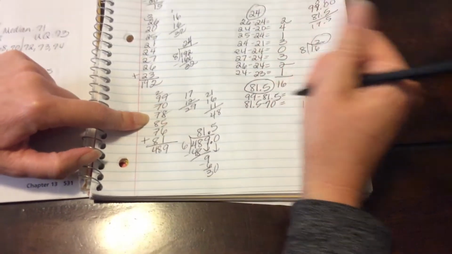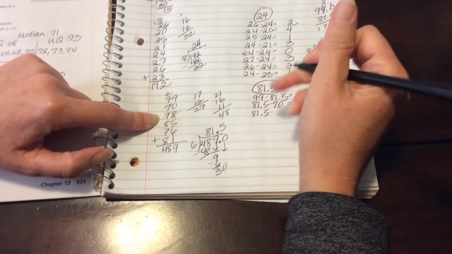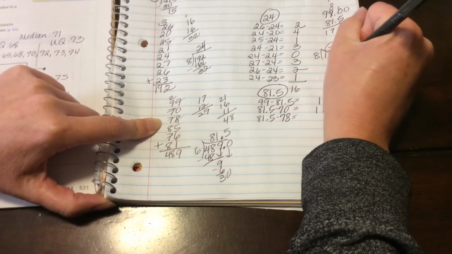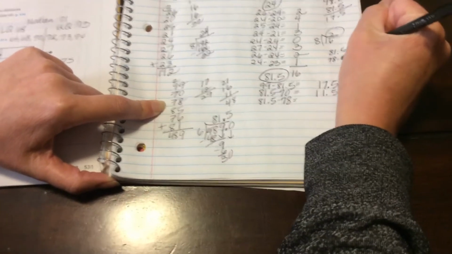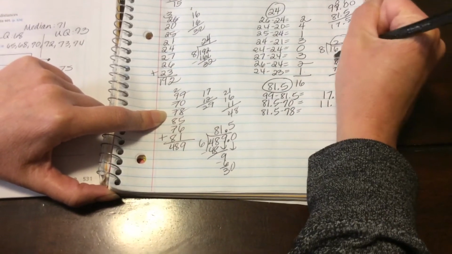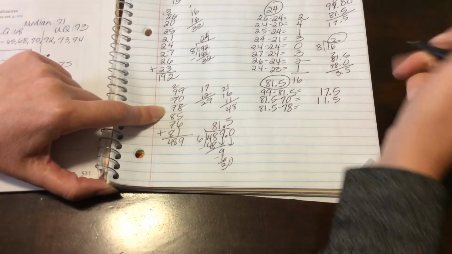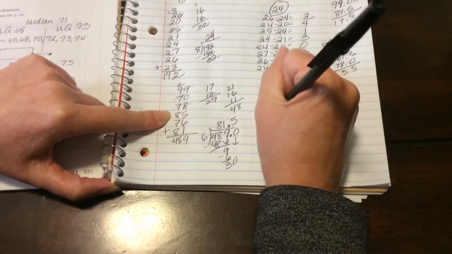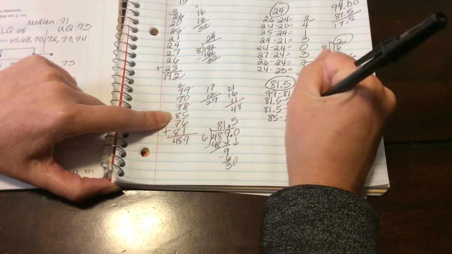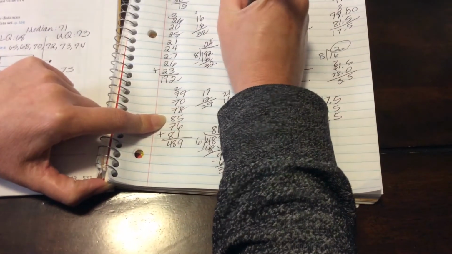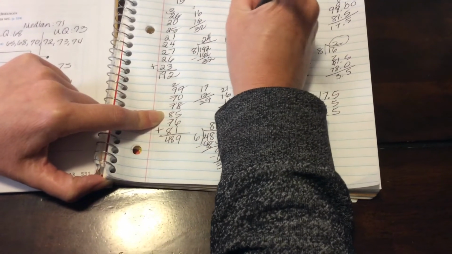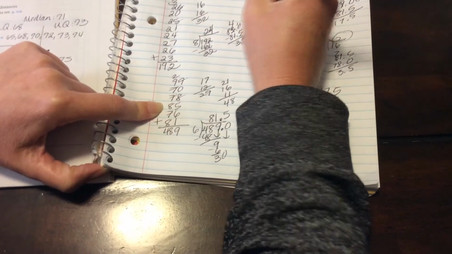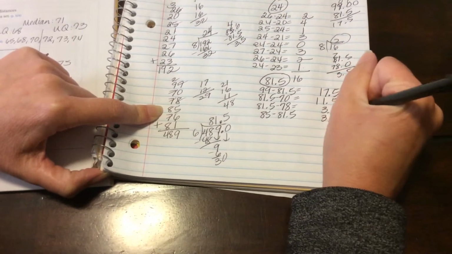And then my next one is 78. So it's going to be 81 and 5/10 minus 78. So that will be 3 and 5/10. And then I have 85. So it's going to be 85 minus 81 and 5/10. So that's going to be 3 and 5/10.